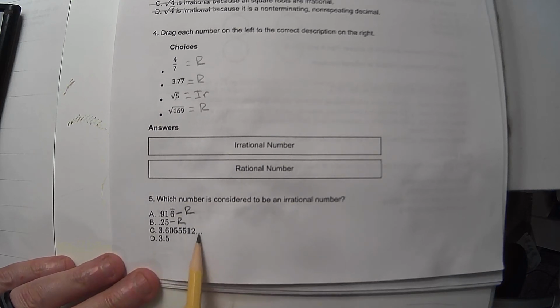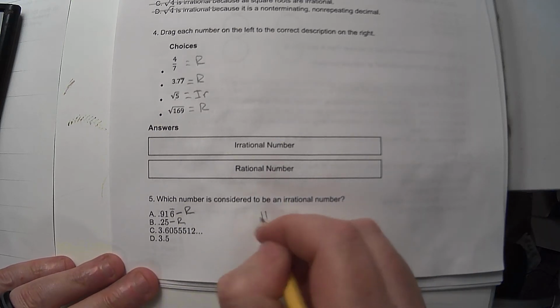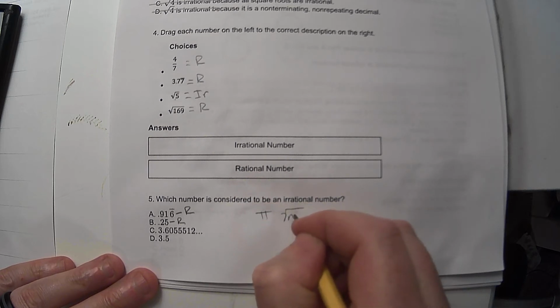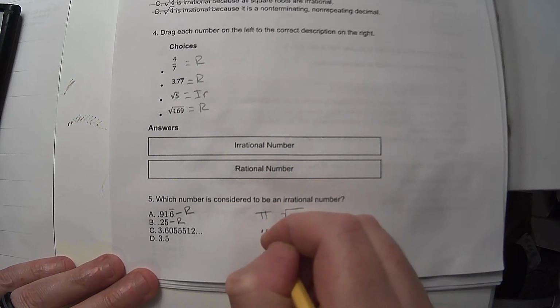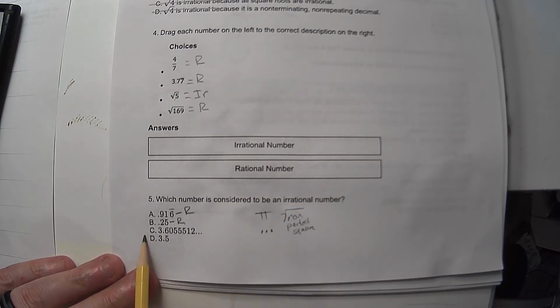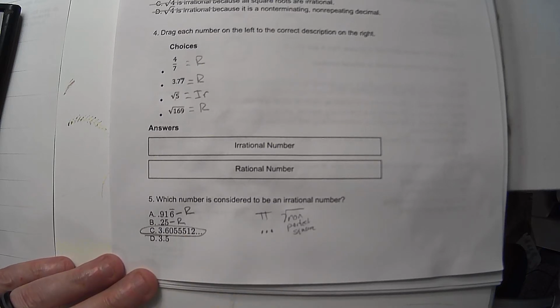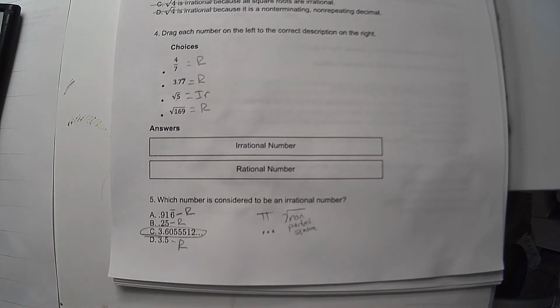On this one, I've got dot, dot, dot. Remember the 3 things we're looking for: the symbol for pi, a non-perfect square, and we're also looking for dot, dot, dot on our decimal. So there's our dot, dot, dot. That's going to be the winner for irrational. And just in case, 3.5, it terminates, so that one's going to be rational. All right, moving right along.